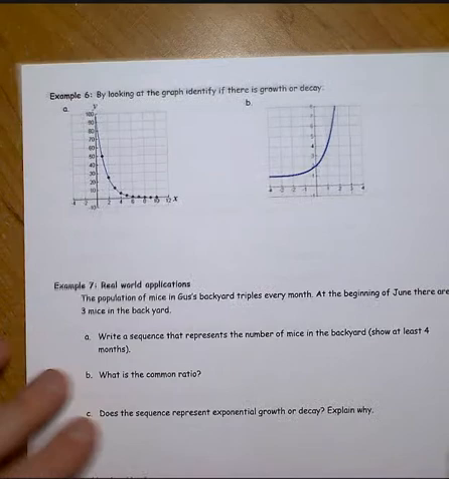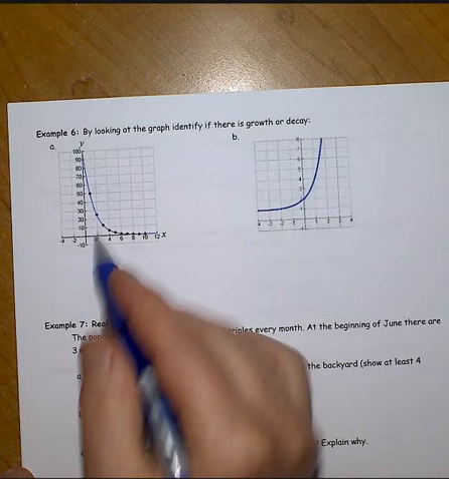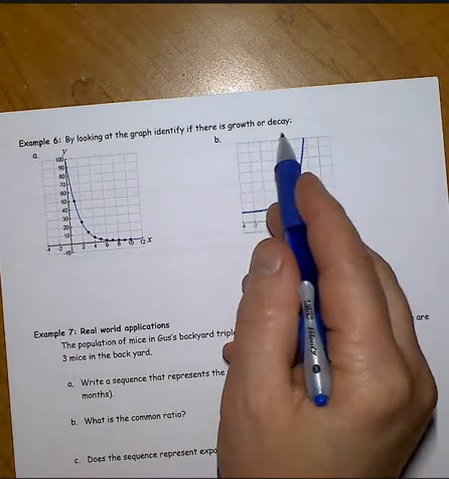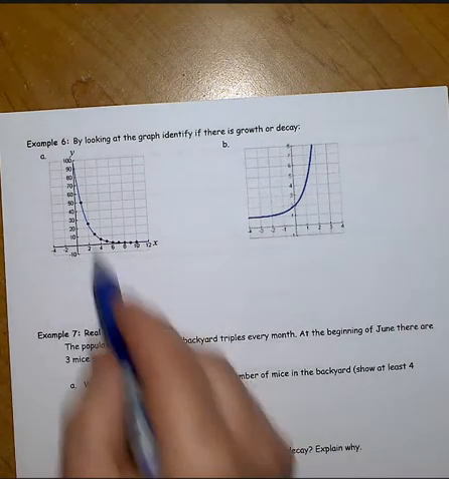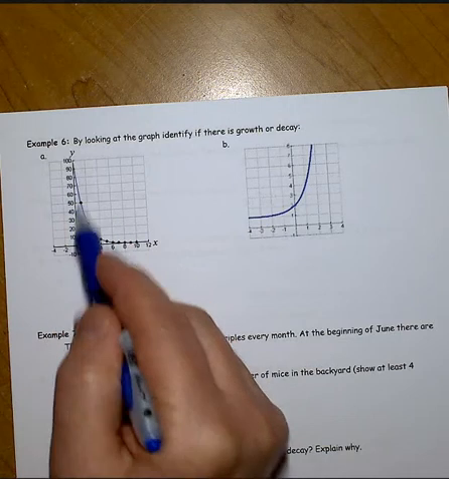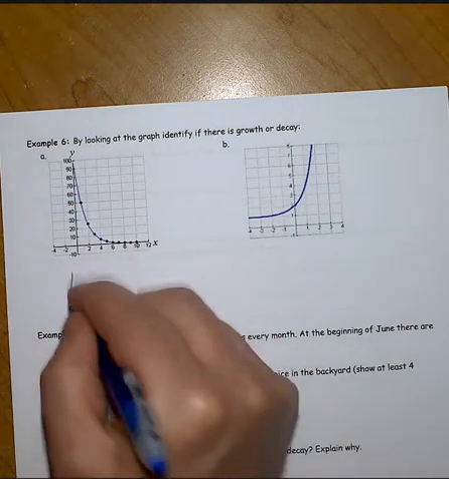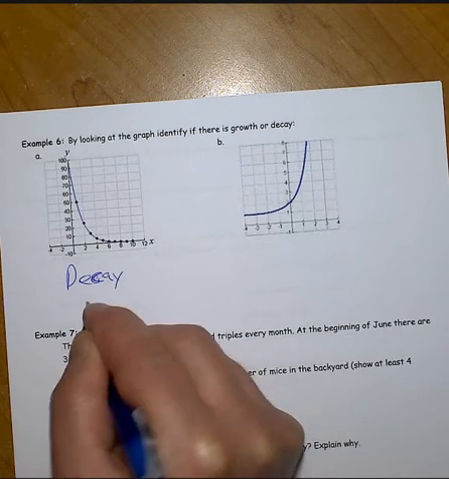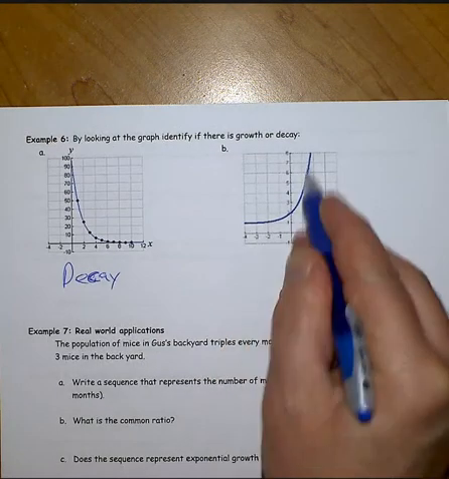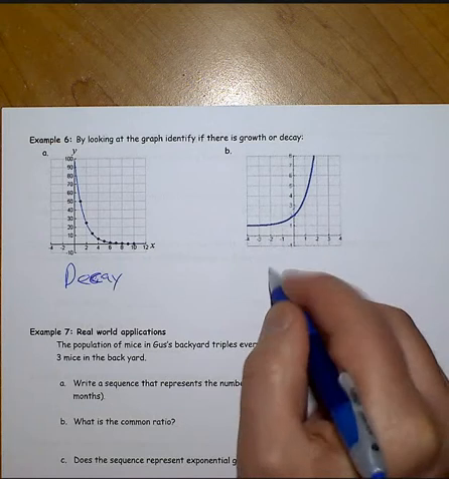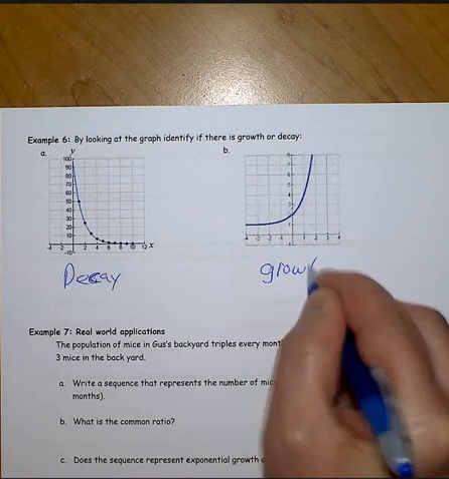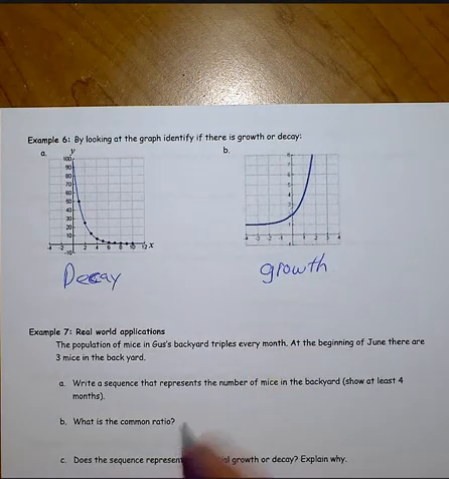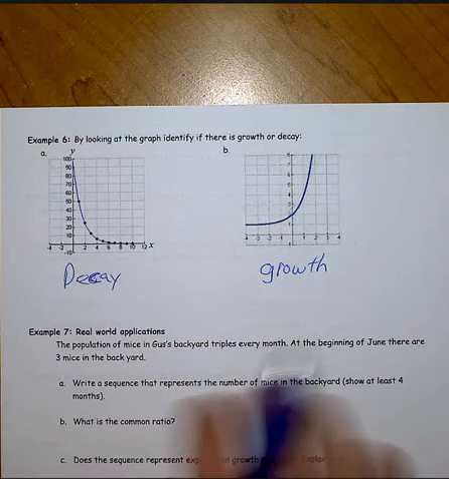Alright. Example 6. By looking at the graph, identify if it's growth or decay. Let's talk about money. I got money, and I start losing it. What happens to my money? Well, it's decay. I don't want that to happen. I don't want my money to decay. I want it to grow. This is growth rate. Growth, right? Decay, growth, we talked about that before.